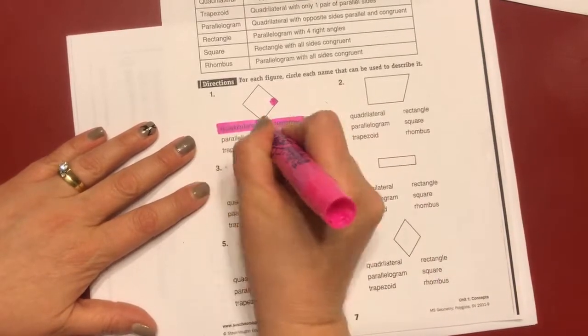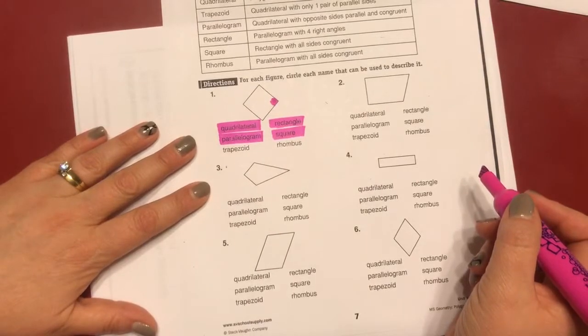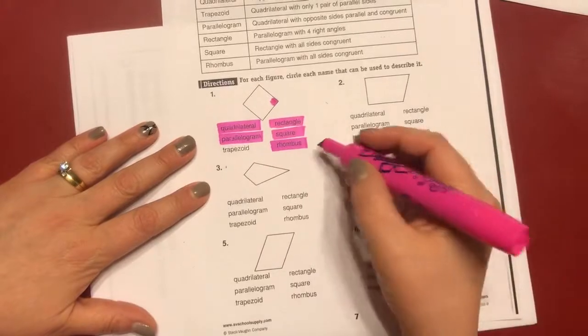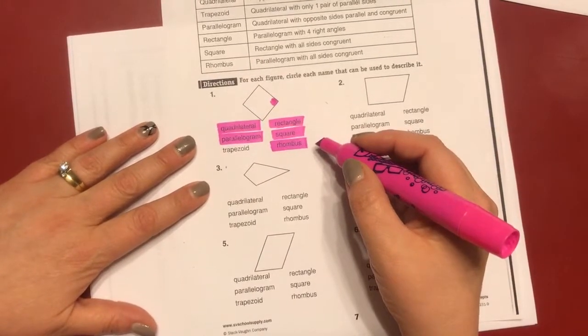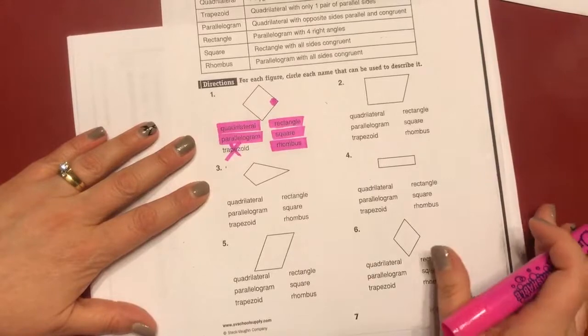This also is a quadrilateral. It also is a parallelogram, okay? And it also is a rhombus, because the only requirement for a rhombus is that it's a parallelogram with 4 equal side lengths. So this is all of those things. The only thing it's not is a trapezoid.